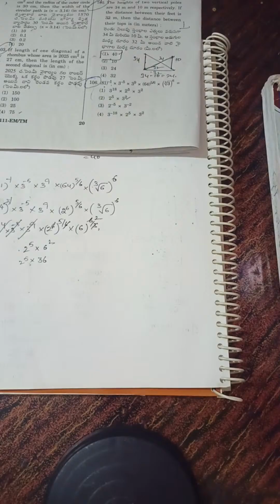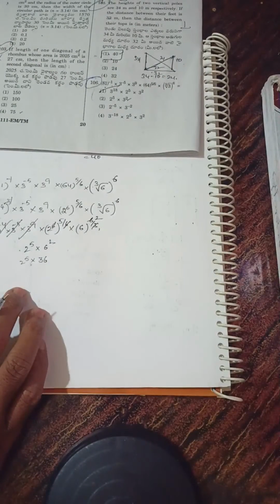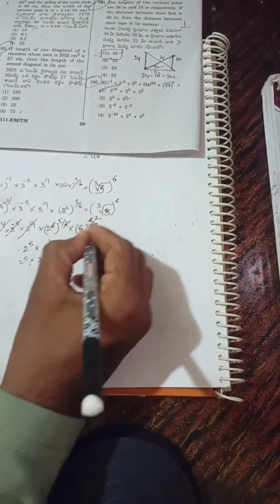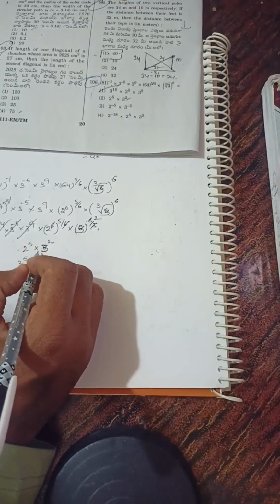If you know the answer, please comment the answer in the comment box. Type the answer in the comment box, anyone. The answer will be 3 power of 18, 2 power of 5 into 3 power of 2. Sorry, it is not root 3. 2 power of 5 into 3 power of 2, we are getting the answer.